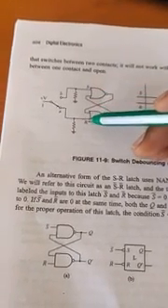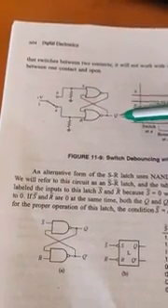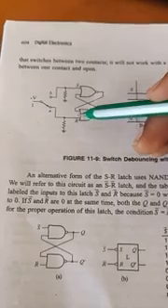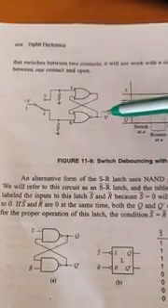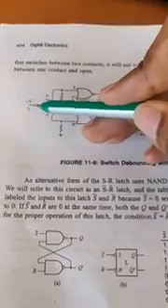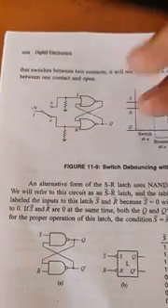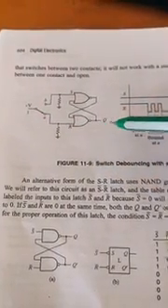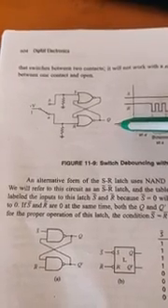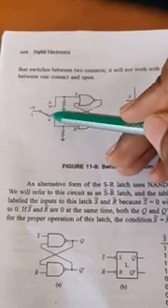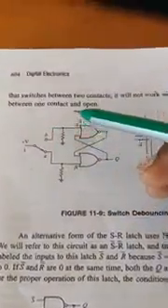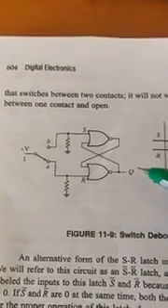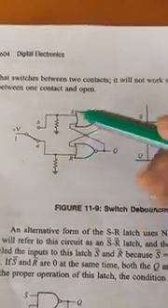When S is equal to 1, R will be 0, so that is what we call a set state. Q will be 1. When S is equal to 0, R is equal to 1, so that is what we call a reset state. Q will be 0. This is how this switch is going to work, like a normal switch, on and off. When this is off, R will be 0, so Q will be 0, means reset state. When this arrow mark is connected towards the B side, S will be 1 and it will make the switch on, so Q will be 1.